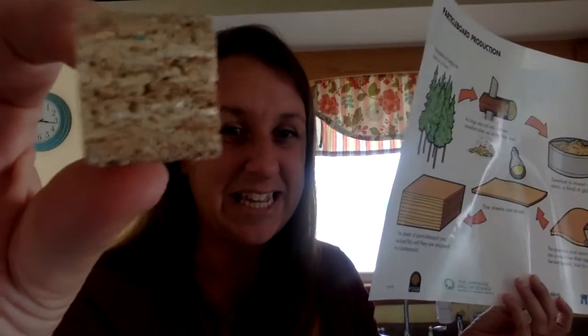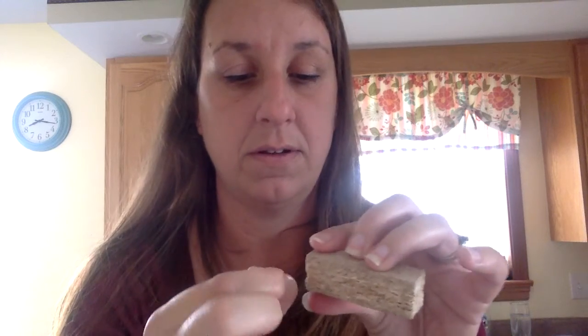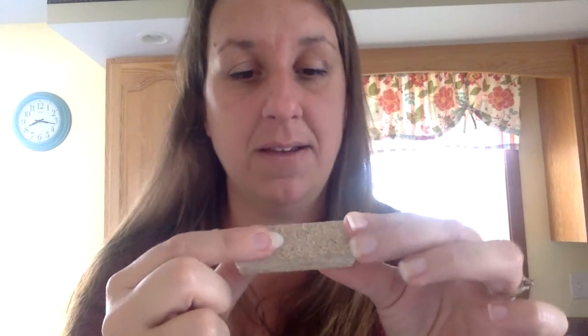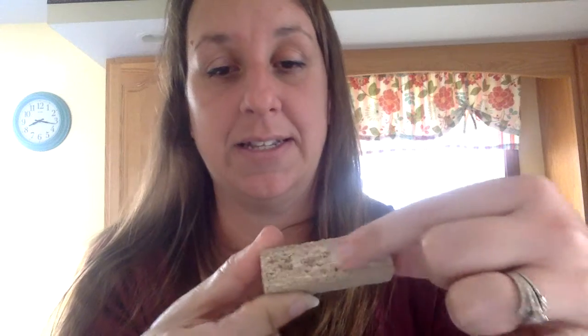Look, you can see. You can probably, if you take your finger and scratch it a little bit, you can get little pieces of sawdust off. Yes. And I can even see where the machine smushed the particle board because it's super, super smooth on one side and then really rough, and the texture is really rough and scratchy on this side.